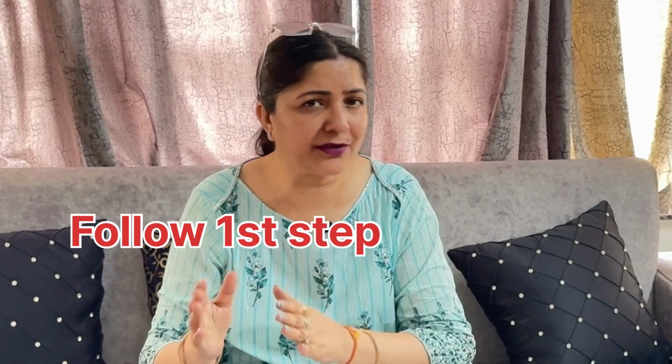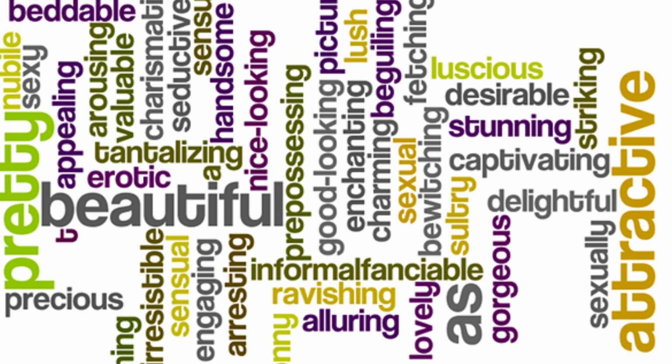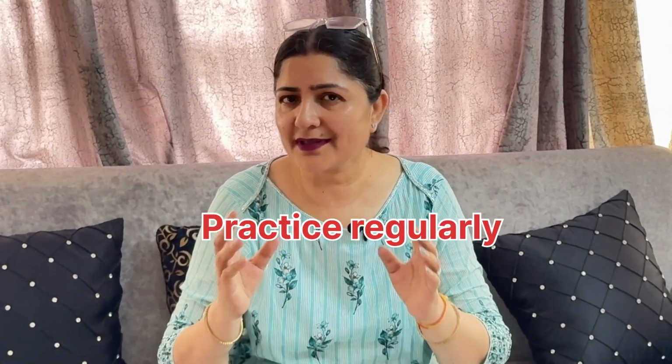So those who are comfortable with remembering all the 3 chunks, they can follow the first step, and those who are not comfortable in remembering all the words, they can follow the second step, that is remember the first 2 chunks. They almost make a complete sense of a sentence. Remember to practice regularly and stay calm during your exam.